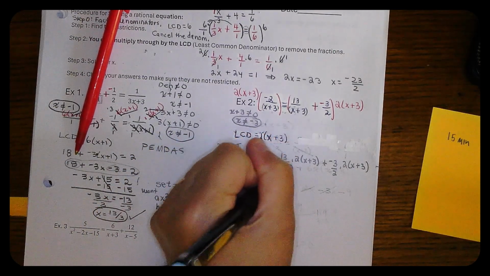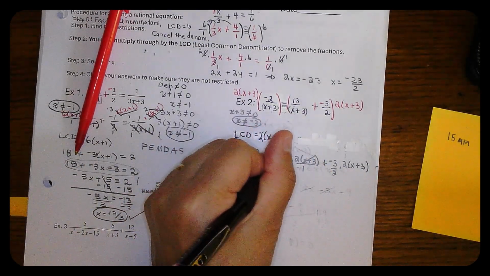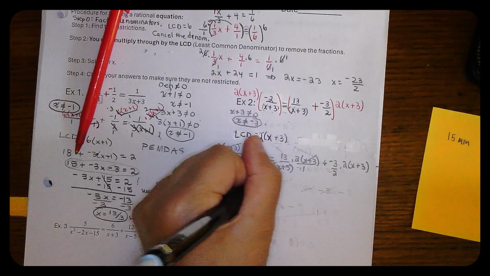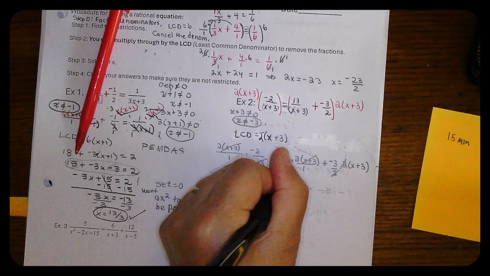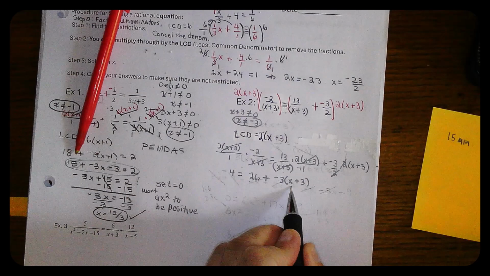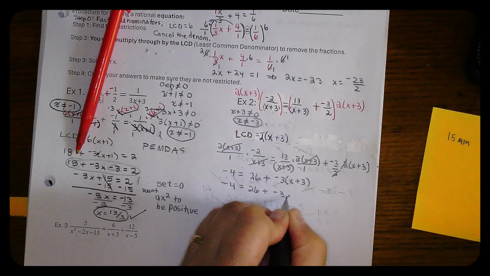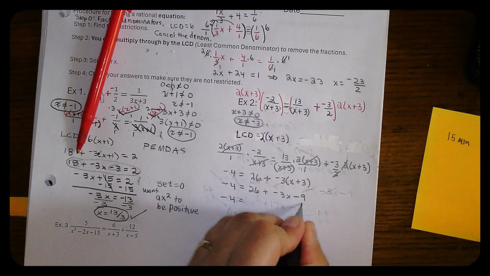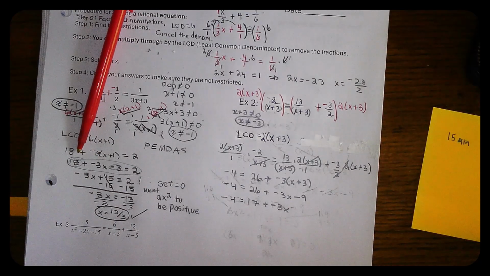And then here, this x plus 3 in the denominator will divide out with that x plus 3 in the numerator, and you're left with 13 times 2, which is 26, plus, and then here, the 2's divide out, and you're left with negative 3 times x plus 3. And you get a linear equation because that's going to end up being x to the 1. So I'm going to distribute that: negative 3x minus 9. I'm going to add like terms. So 26 minus 9 is 17. And so there's my linear equation.